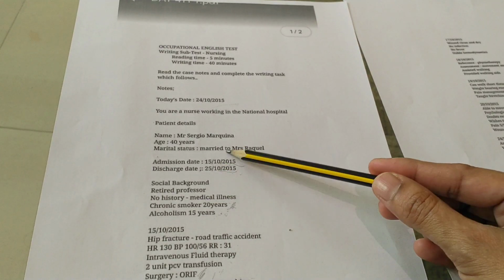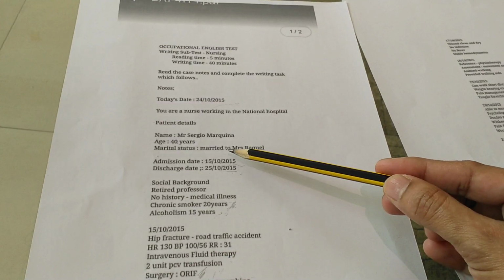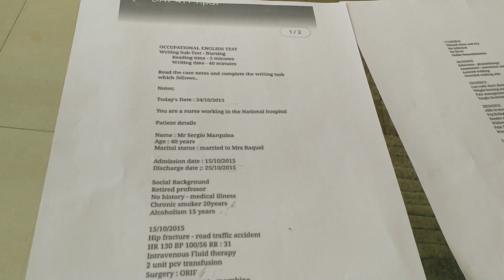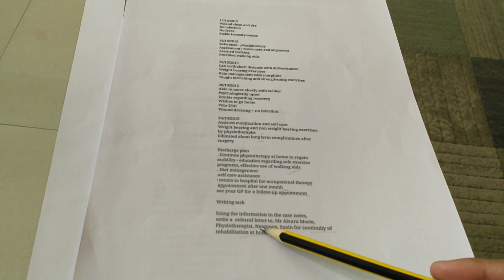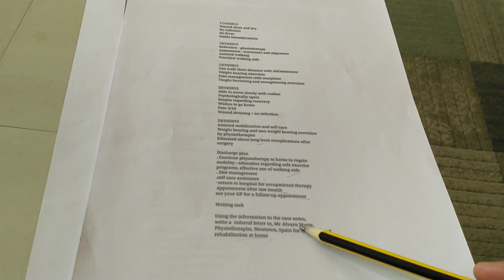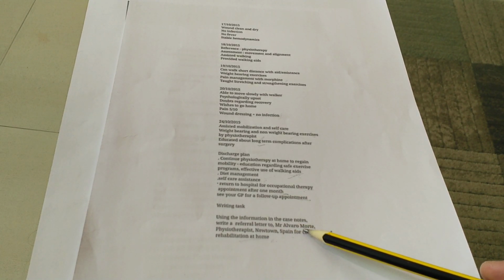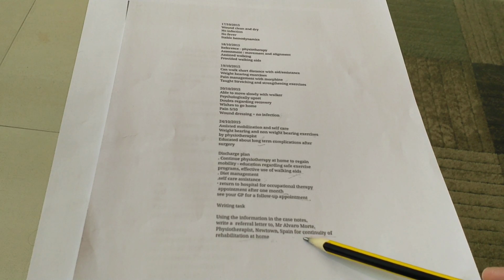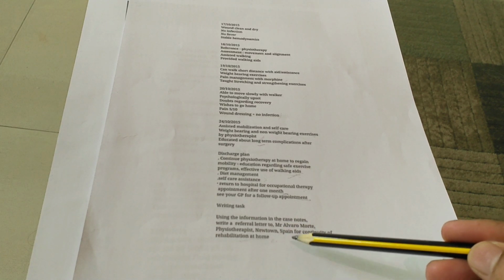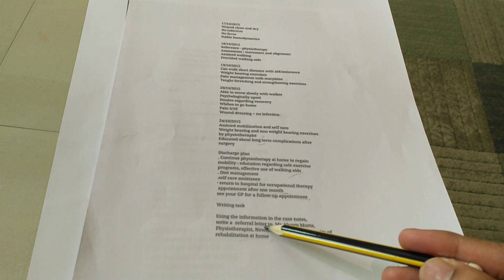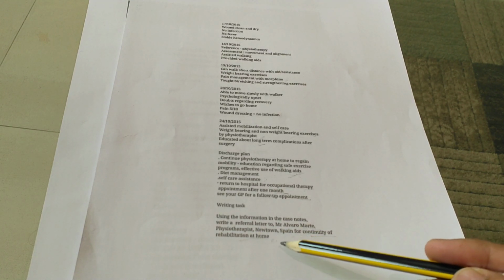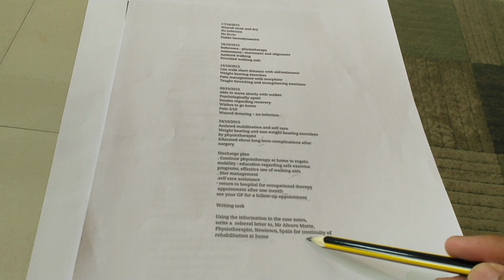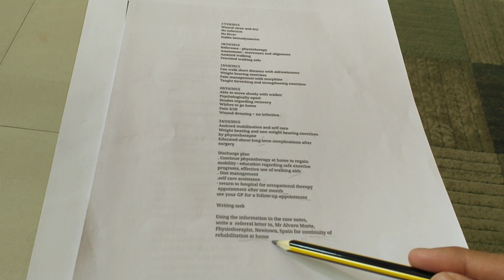Then social background. Before we proceed further, we should know who is our reader. Where you can find this information, it can be found in the writing task. So for this letter, who is our reader? Using the information in the case notes, write a referral letter to Mr. Alvaro Morte, Physiotherapist, Newtown, Spain, for continuity of rehabilitation at home. So what all information we got from this writing task? This is a referral letter. To whom we are writing? To a physiotherapist, and his name is Alvaro Morte. And what is the purpose of writing this letter? For continuity of rehabilitation at home.